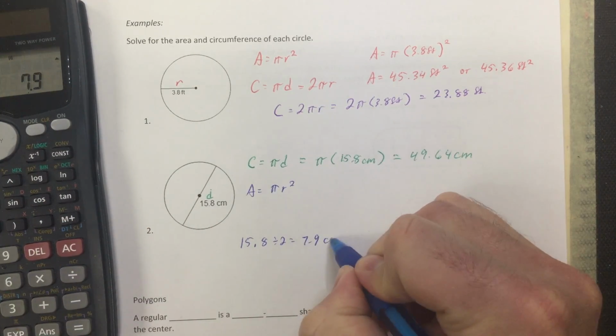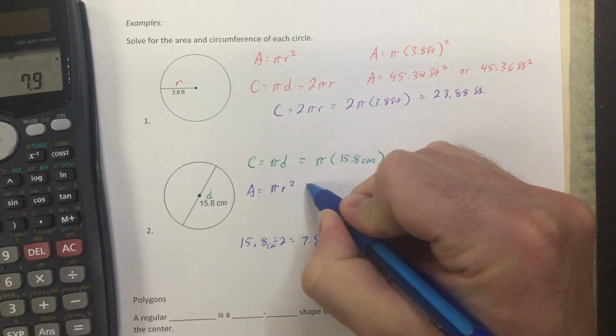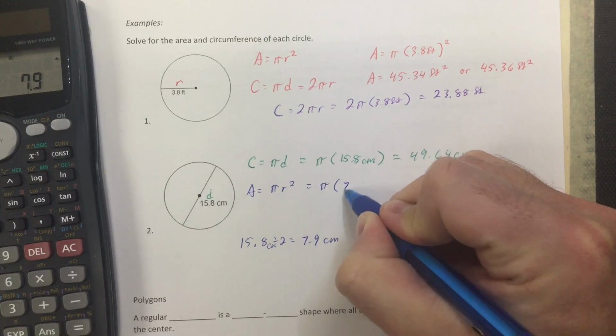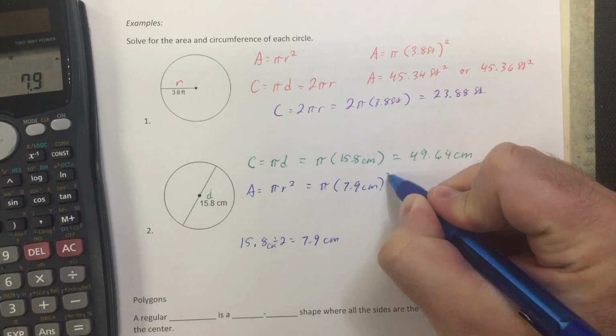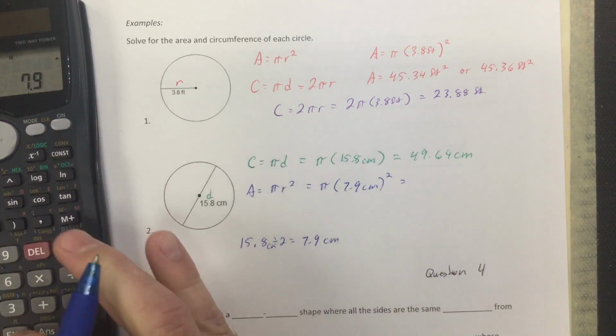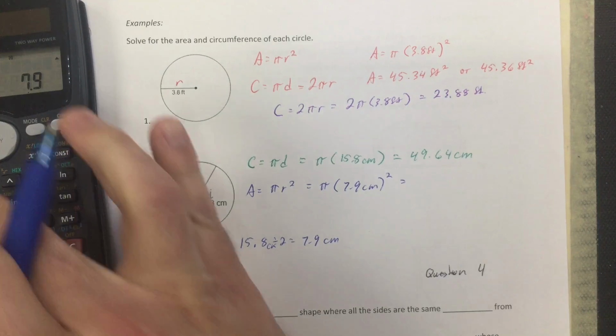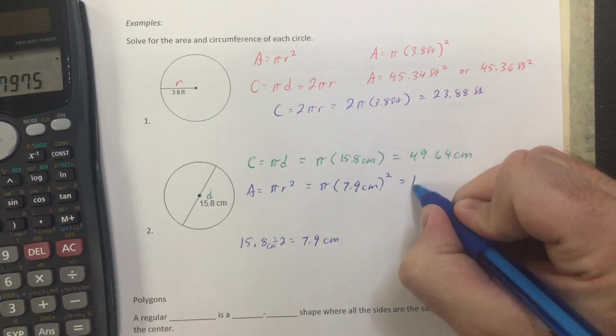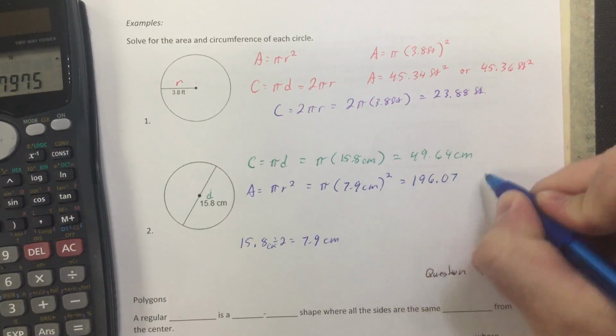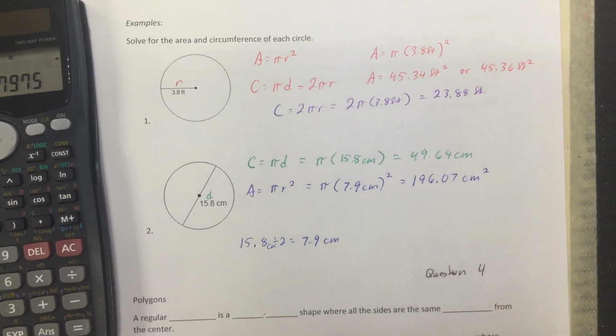So this is our radius, 7.9 centimeters. Sorry, I should put my units in there. And so this is pi times 7.9 centimeters squared. If we do that, this is an area of 196.07 centimeters squared, and that's using the pi button. If you use 3.14, you're going to get a slightly different answer.